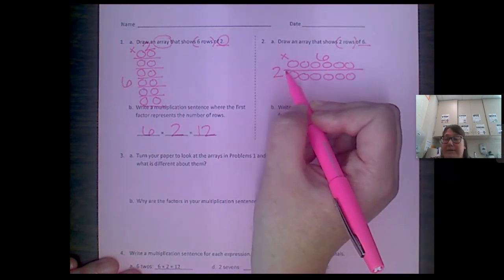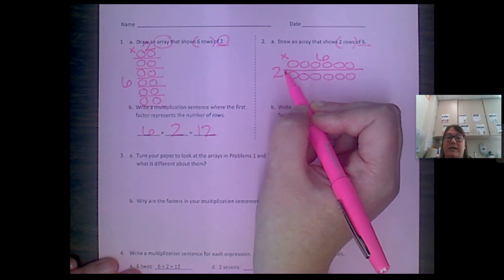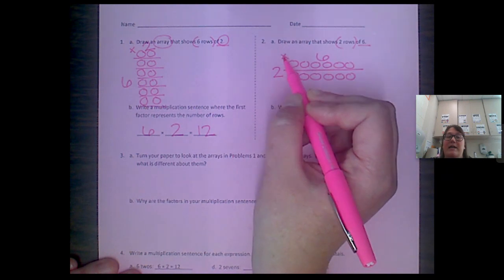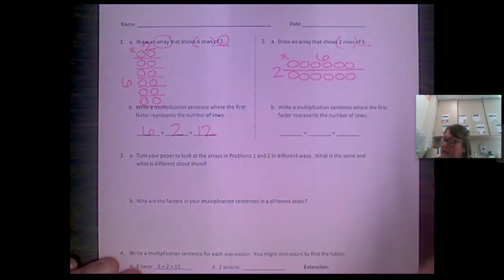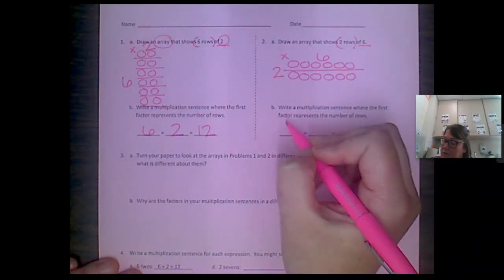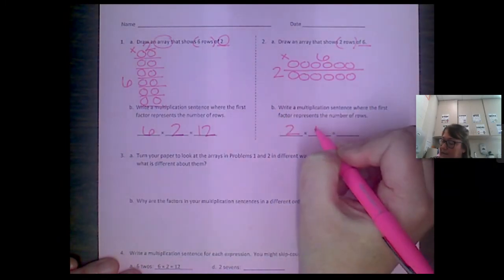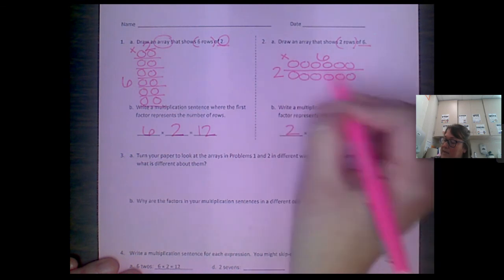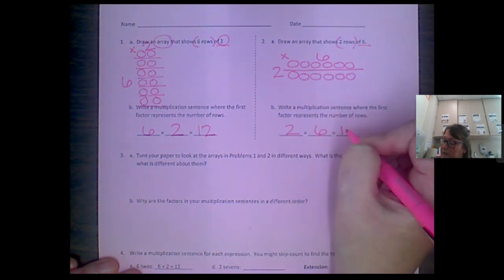So it's so easy to write my multiplication sentence right now because I can just say 2 times 6. It's right there. I don't even need to think about it. And I just copy it down here. So write a multiplication sentence where the first factor represents the number of rows. There's 2 rows, and there's 6 in each row. And 6 plus 6 equals 12.